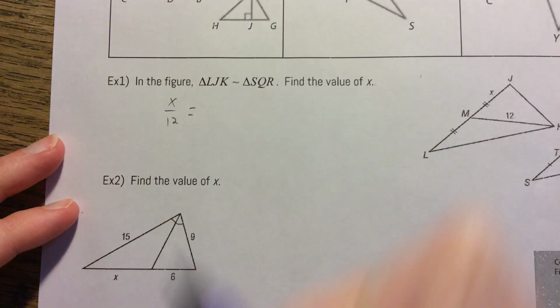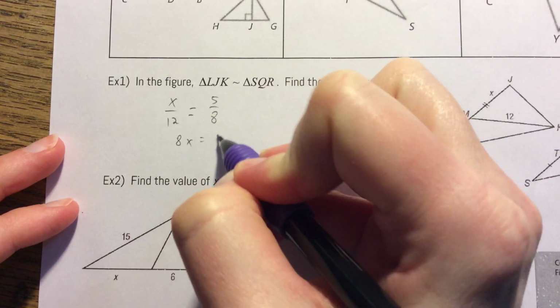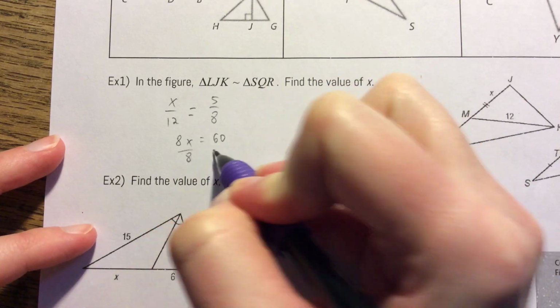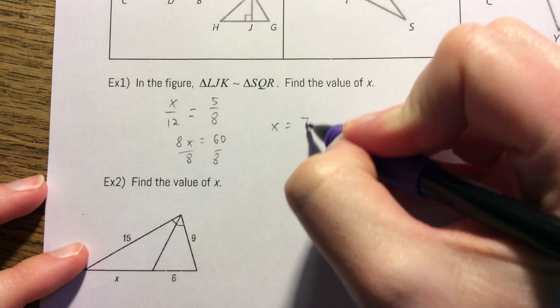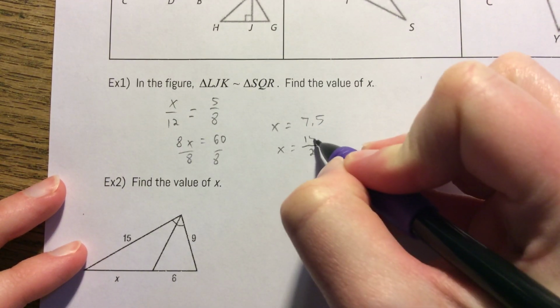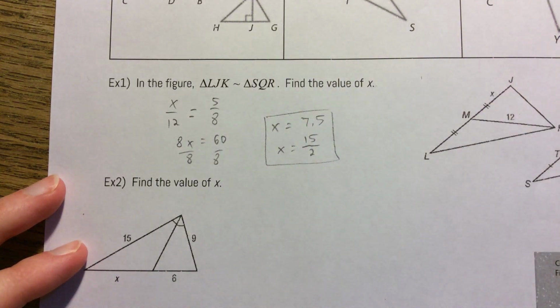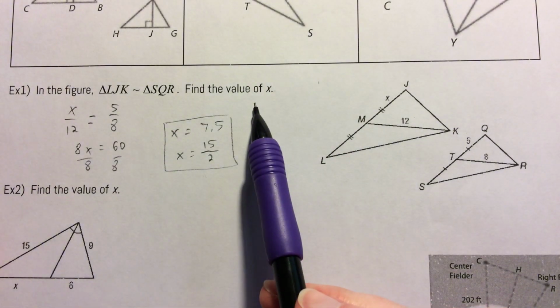So if I do x over 12 equals 5 over 8, and then we cross multiply, divide both sides by 8, and 60 over 8, if we want to simplify that, those are both divisible by 4. So we could get 7.5 as a decimal. If we divide it, that would be the same thing as 15 halves. So either of those answers would be correct. Okay, so make sure it was asking for x. Yes, it was. Make sure it didn't ask me to plug something back in.